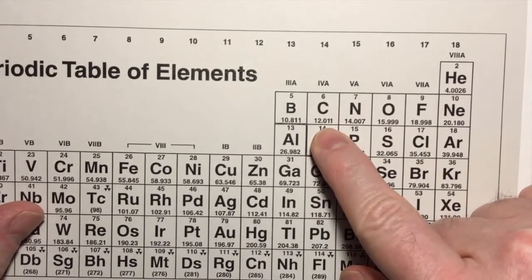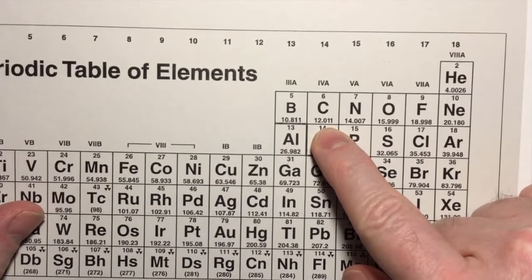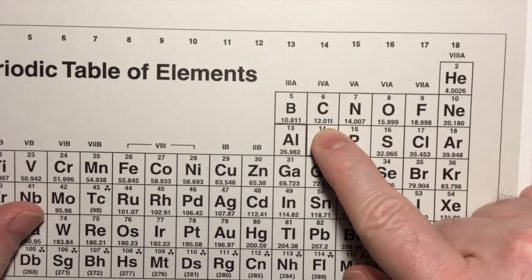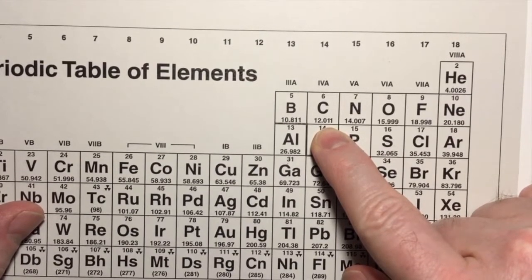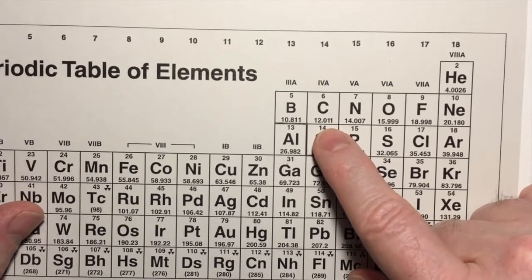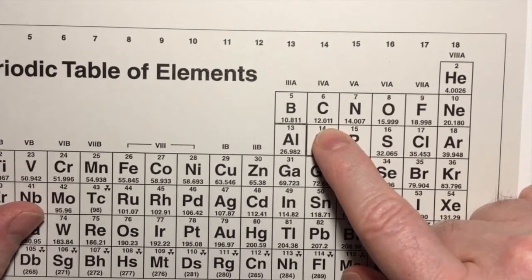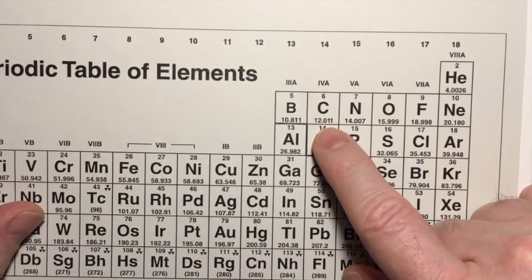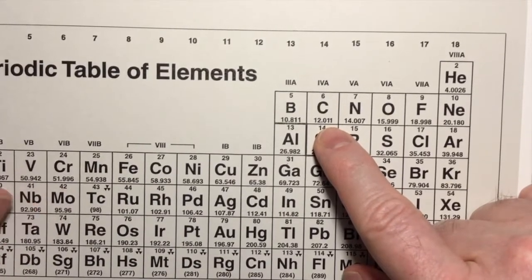But what about this number that's below the symbol? Is that its atomic mass number? Well, remember that the atomic mass number is the number of protons plus the number of neutrons. But what's going on here? This is not a whole number. It's not just 12, it's 12.011.